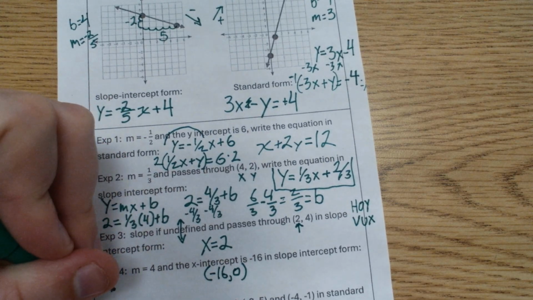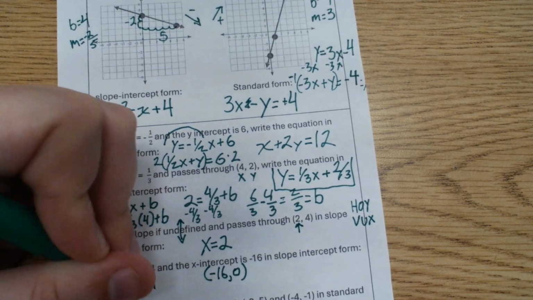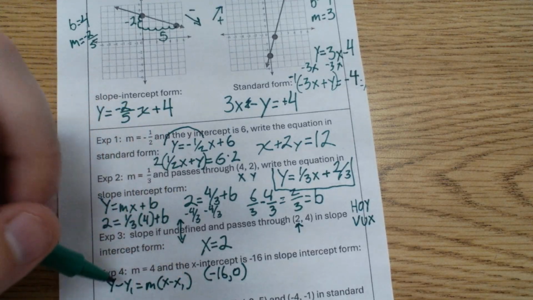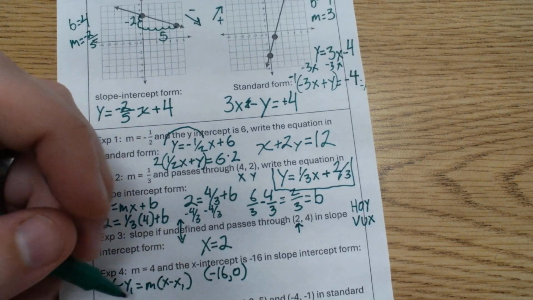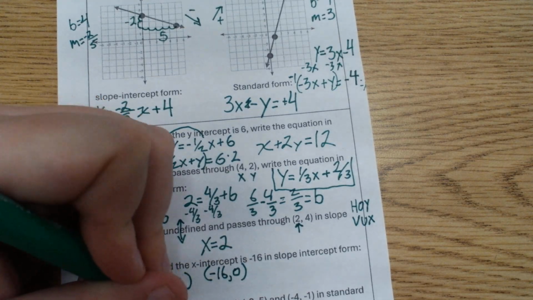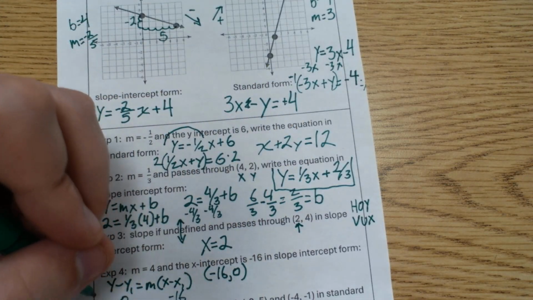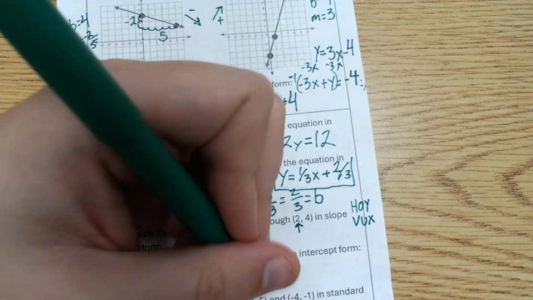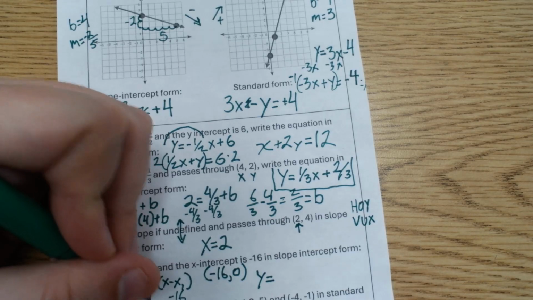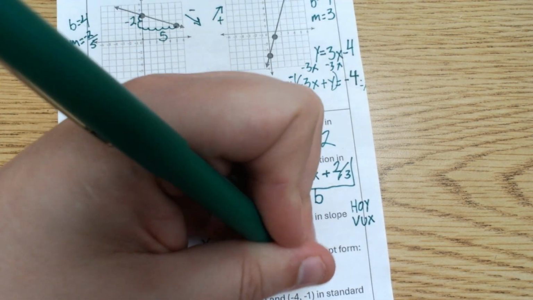The point-slope is y minus y1 equals m times x minus x1. And so we're just going to plug in the y value, which is 0, and the y1 value is 0, x1 is negative 16. So negative 16 would be positive 16, and y minus 0 is just y. So y equals, oh, and my slope is 4, 4 times x plus 16.